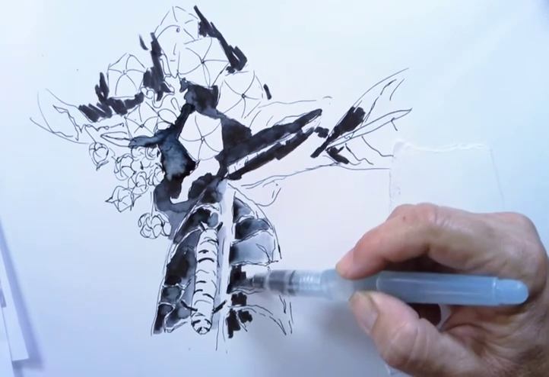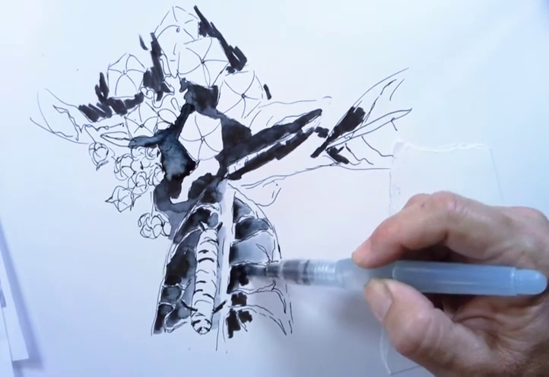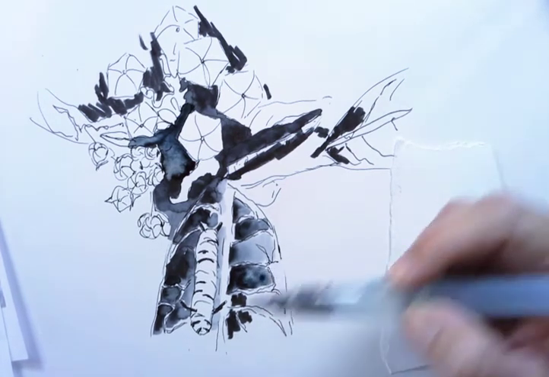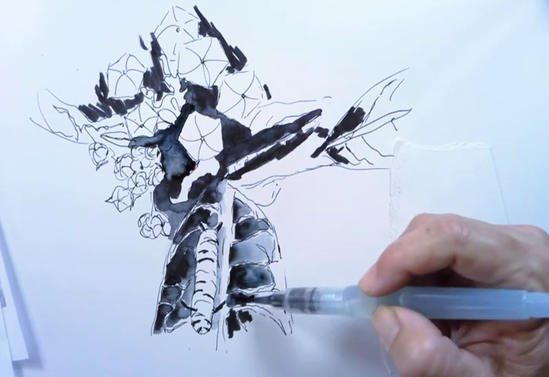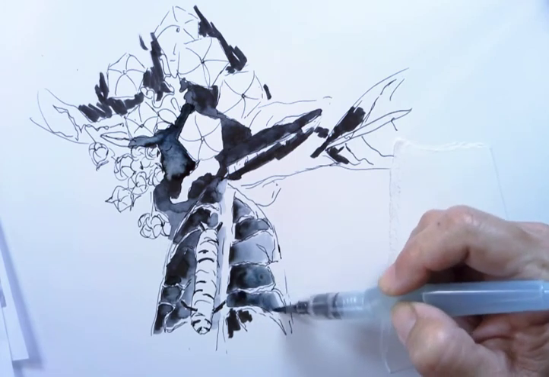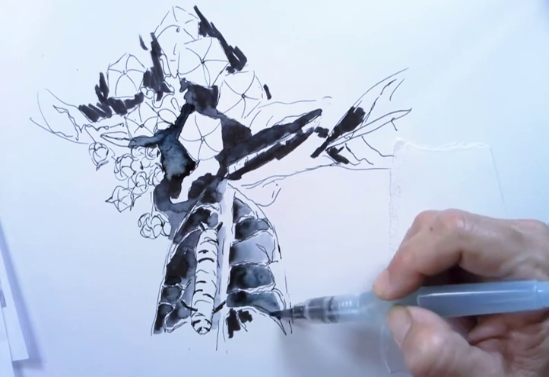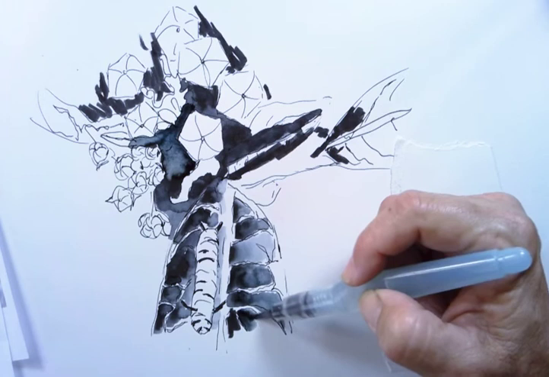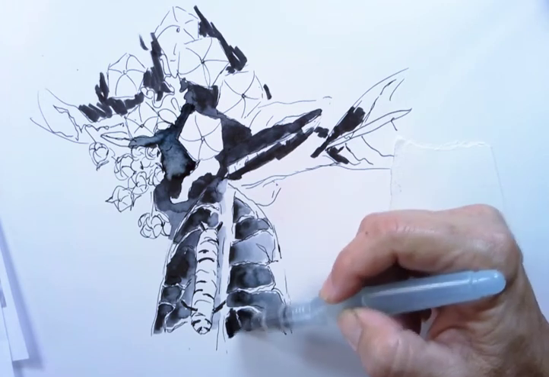And like I said, the Tombow makes a cool black. That other pen I just showed that has India ink in the handle, or I'm not sure if it's India ink or Sumi ink, but that is a warmer color of black than this. But I like both.